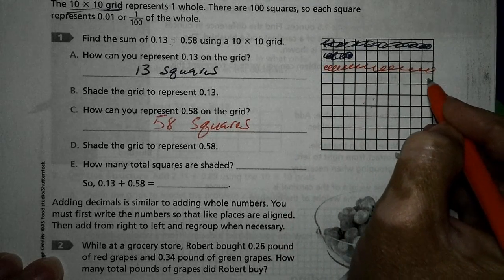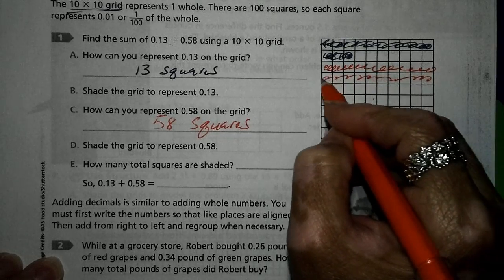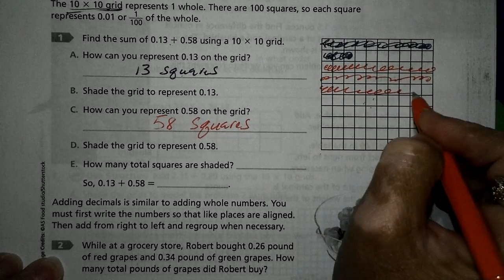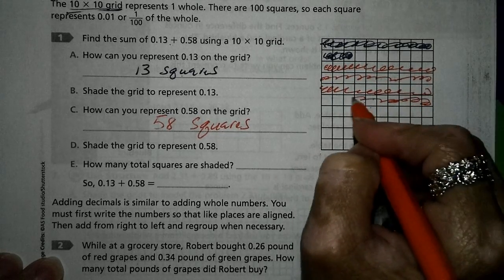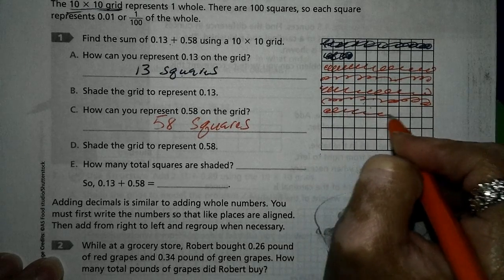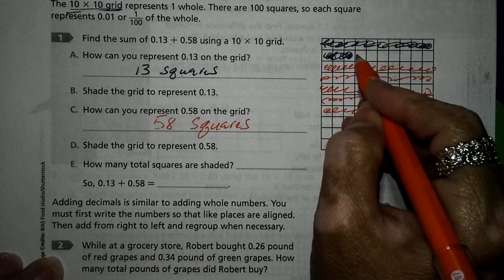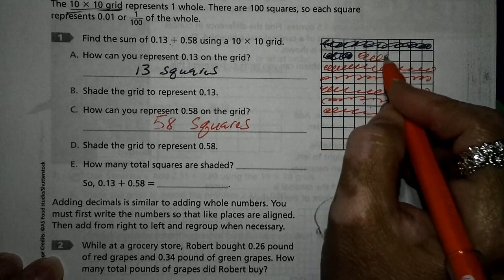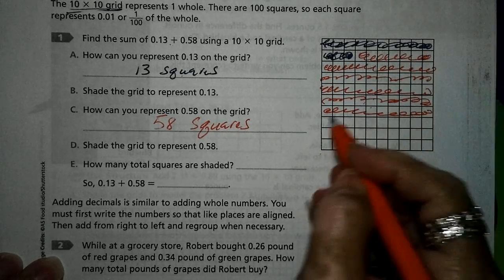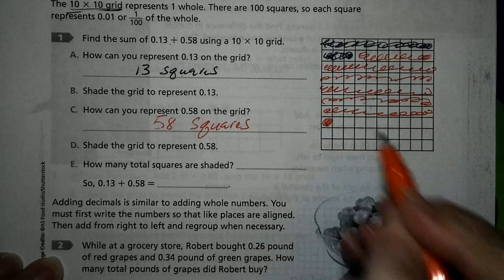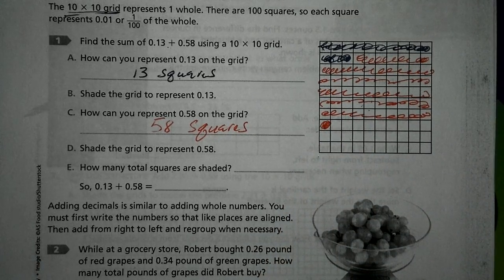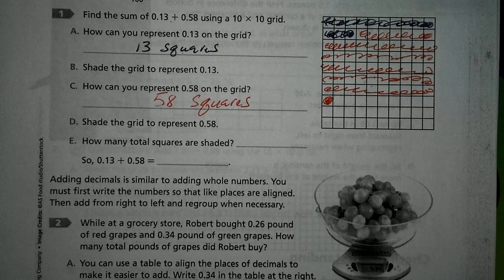So there's 10, 20, 30, 40, 50, right? And then I'm going to use these 7 that were left over from up here. So there's 7 and 1 little square for the 8. So how many total squares are shaded now?